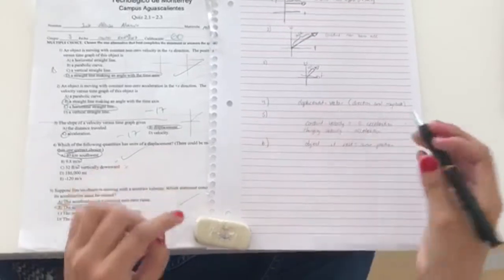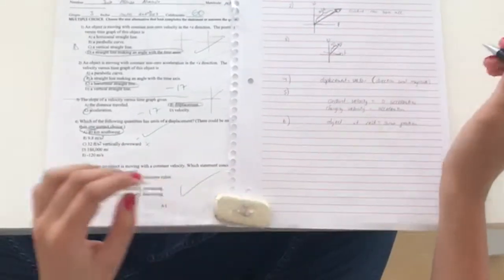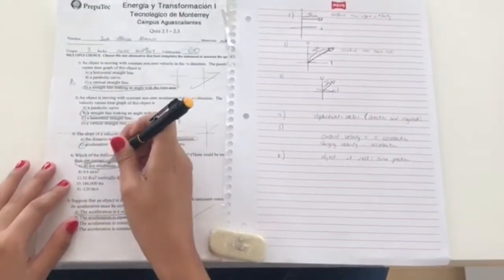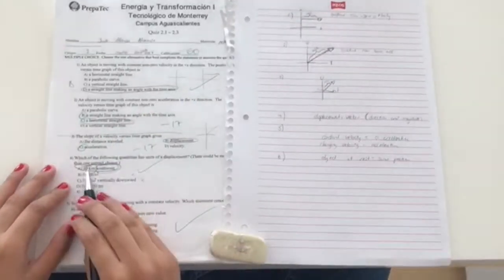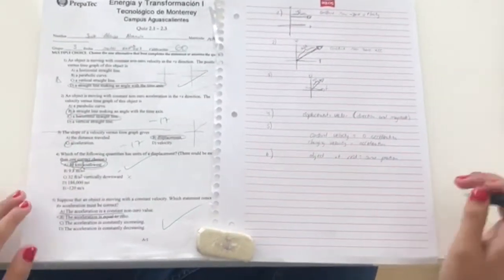Number 4, which of the following quantities has units of displacement? Displacement is a vector, so we have to put the direction and magnitude. This is the only one that gives direction and magnitude. So it's 40 kilometers southwest.